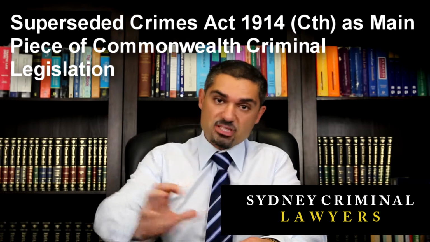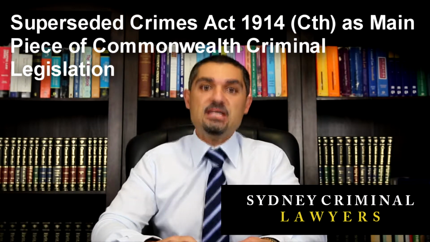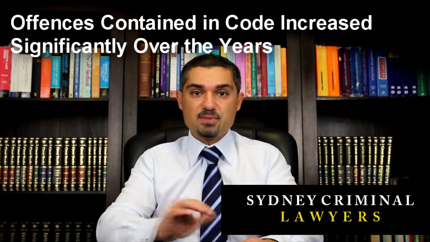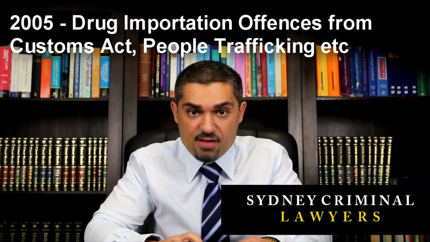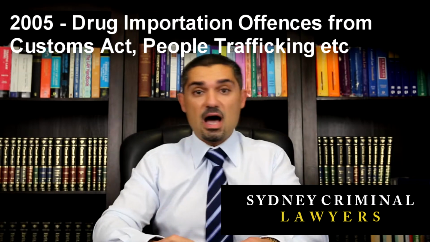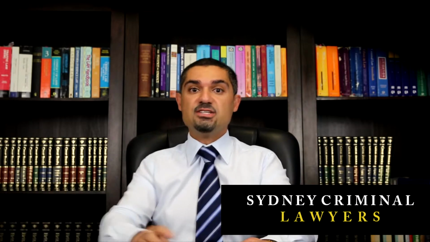And that actually, in many respects, took over or superseded the Crimes Act 1914 as the main piece of Commonwealth criminal legislation. On the 1st of January 1997, the code commenced operation, and it initially contained a range of offences, but that's increased massively over the years. Perhaps most significantly in 2005, when drug importation offences came over from the Customs Act to the Criminal Code Act. Other parts also came in, for example, people trafficking and a range of other things to create the act that we have now, which is, quite frankly, massive and again covers a very, very wide range of activity.